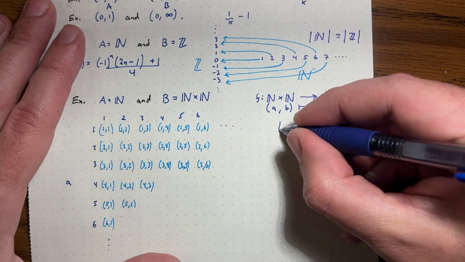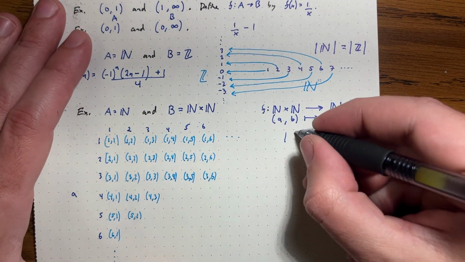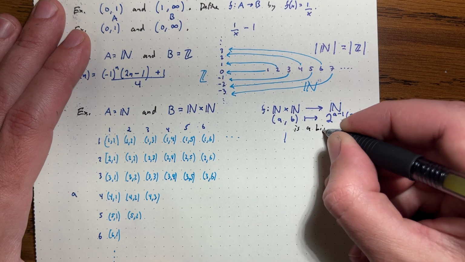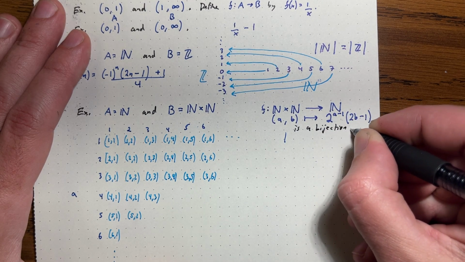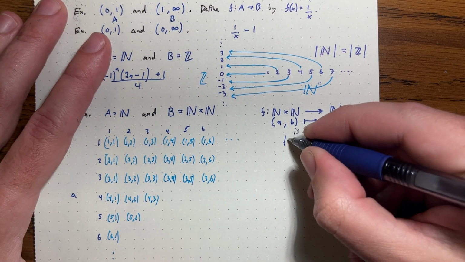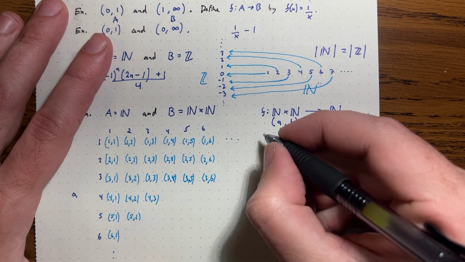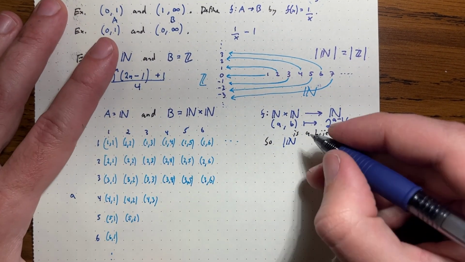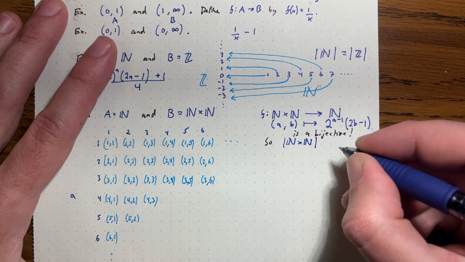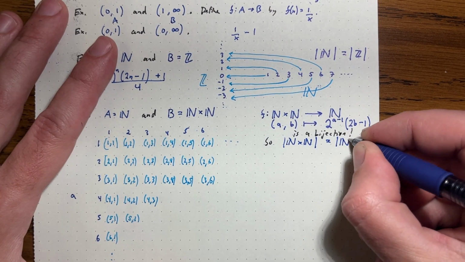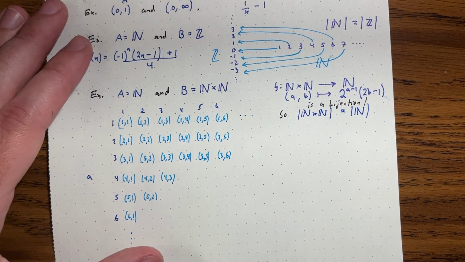So actually the cardinality of N cross N is the same as the cardinality of just the natural numbers. Very surprisingly, I would say.